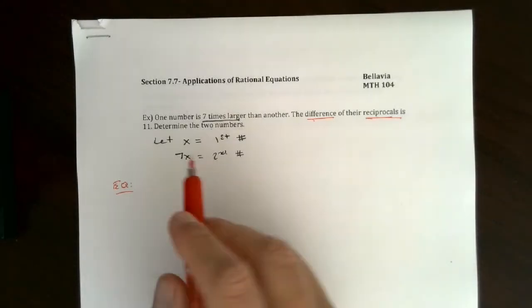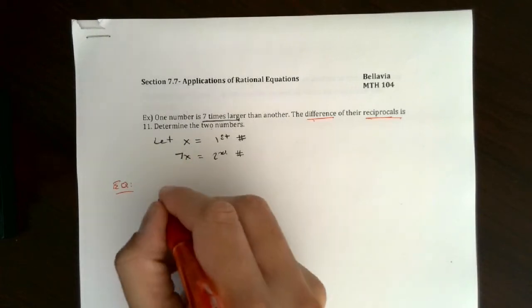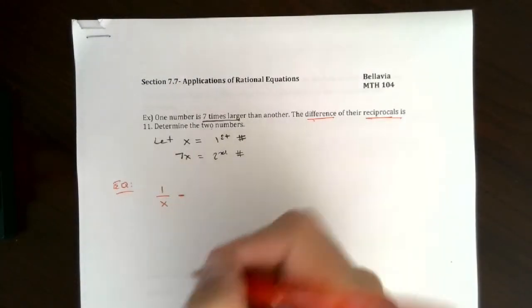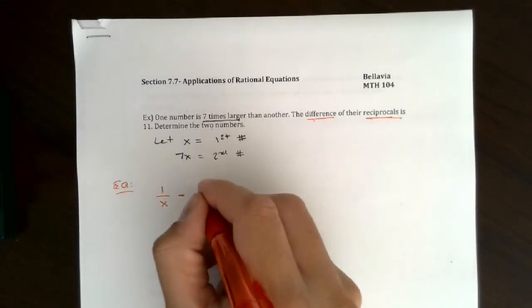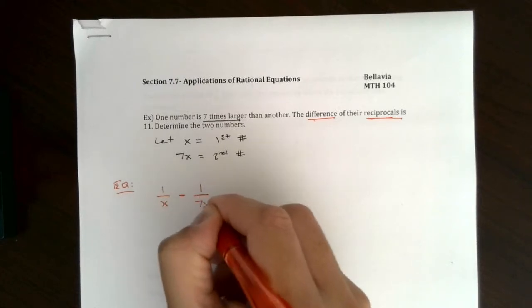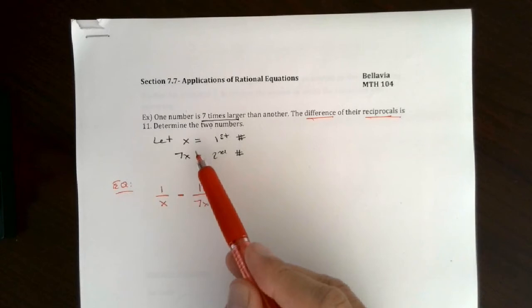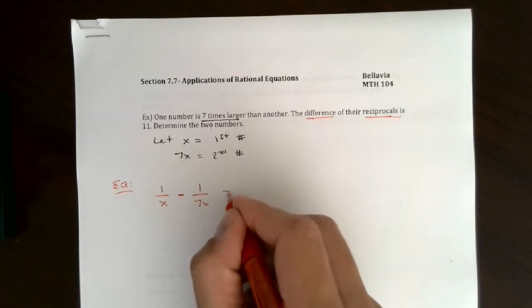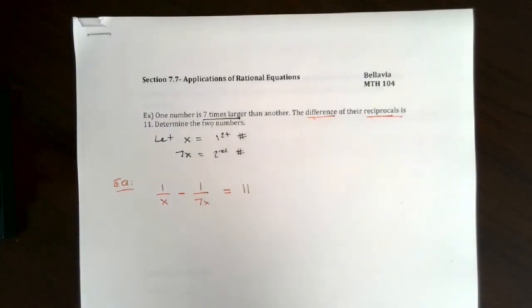Determine the two numbers. So what's the reciprocal of the first number? Well, the reciprocal of x, this is x over 1. The reciprocal of that would be 1 over x. Difference means you're doing subtraction. And then the next number, we had 7x. We want the reciprocal of it, though. So that would be 1 over 7x, because this is really 7x over 1. So this is the difference of the reciprocals, and we know this is going to be equal to, the "is" is telling you it's equal to 11. Don't take the reciprocal there.